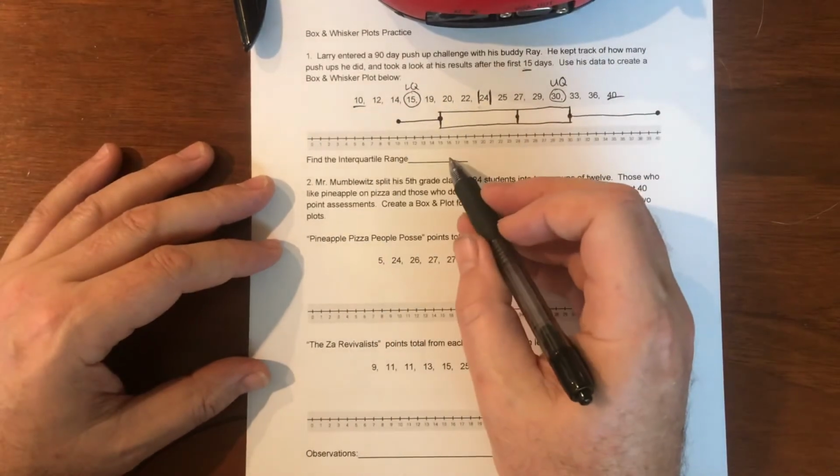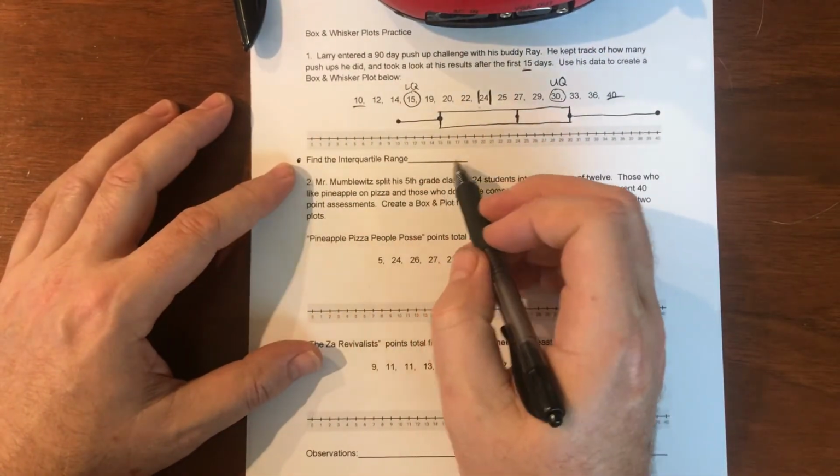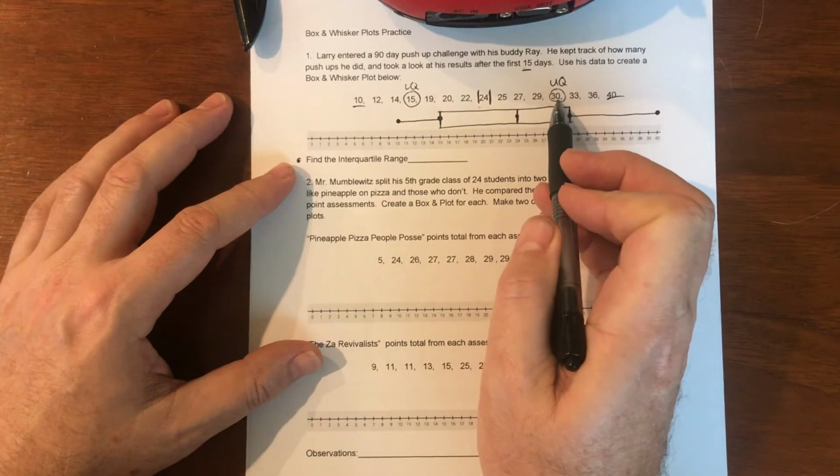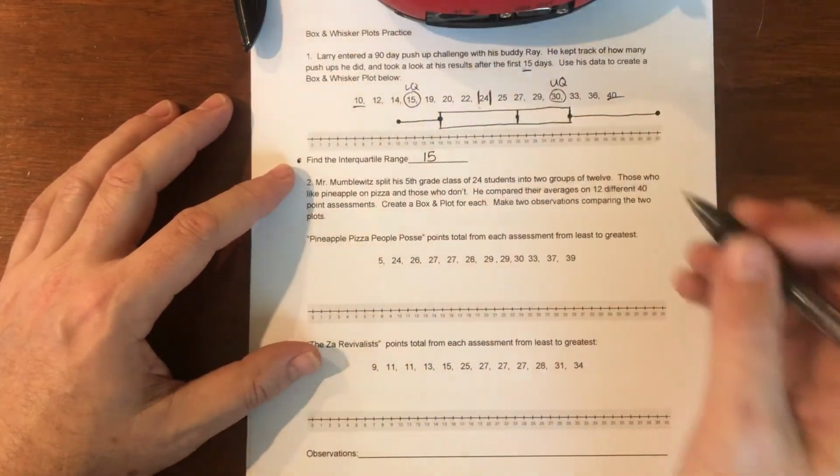We were finding the interquartile range right here. I didn't put a little star by that. Find the interquartile range. Upper is 30, lower is 15, so an interquartile range of 15.